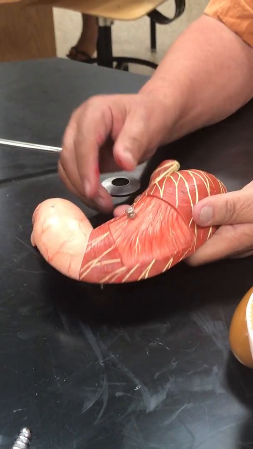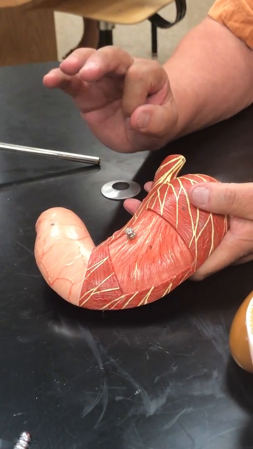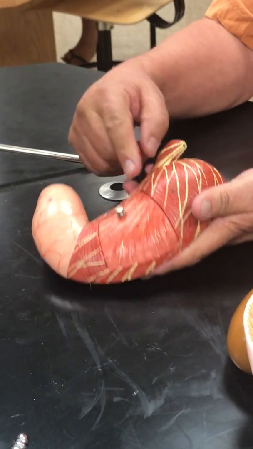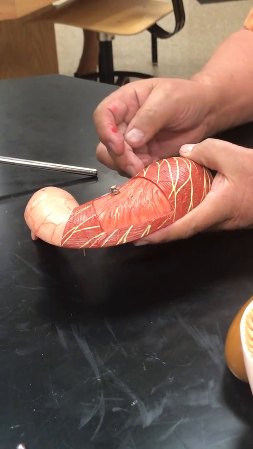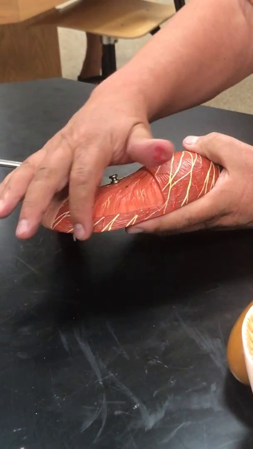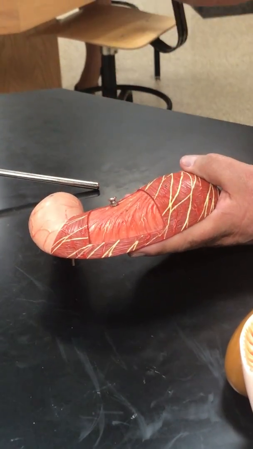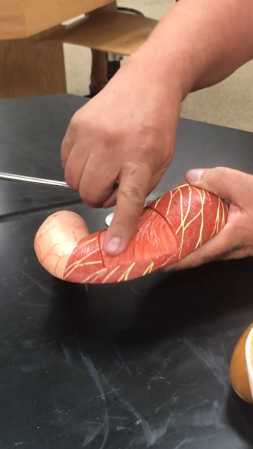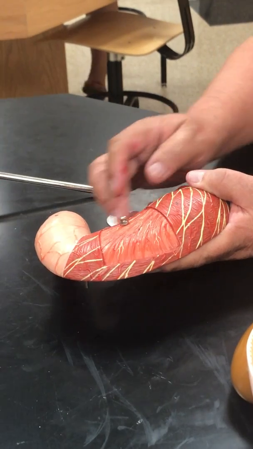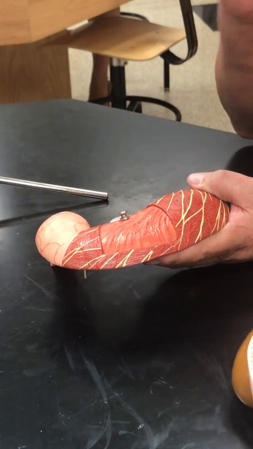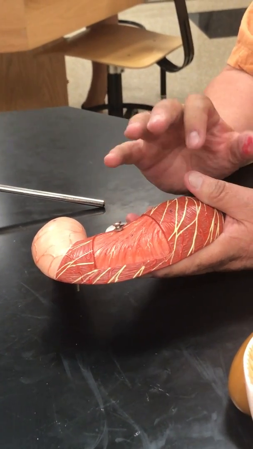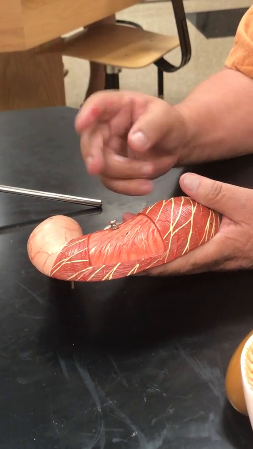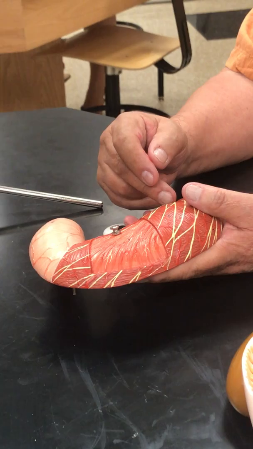But here you can see in the stomach, and in the stomach only, I've got 3 layers of muscle. On the inside, I've got the oblique, which goes at an angle. I've got the circular, and I have the longitudinal. Now they really lie one on top of the other. I have the oblique muscle, the circular muscle, and the longitudinal muscle. 3 layers in the stomach. Everywhere else, I've got 2 layers of muscle, circular and longitudinal. Okay?